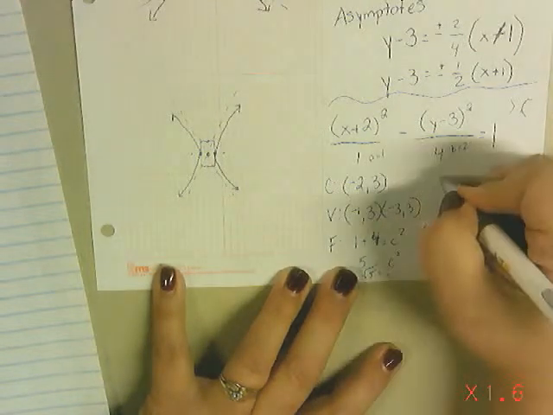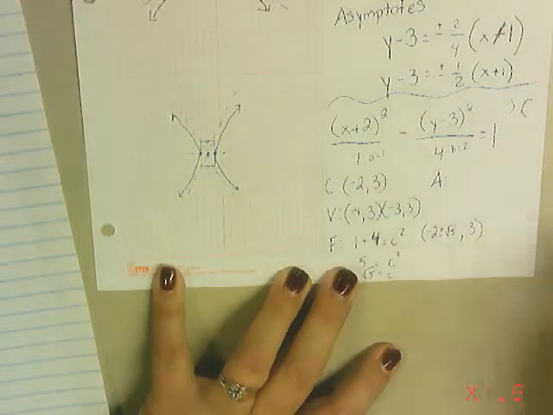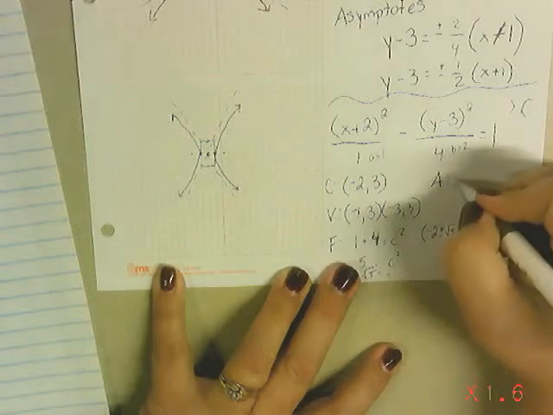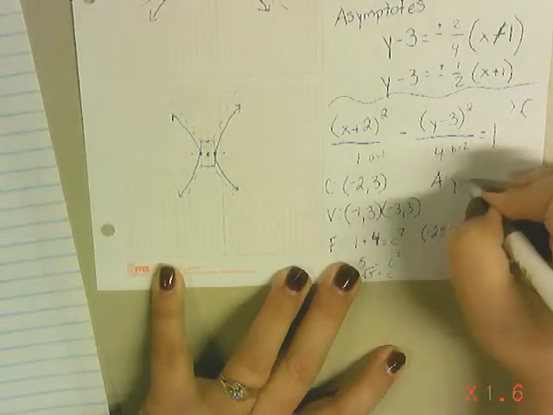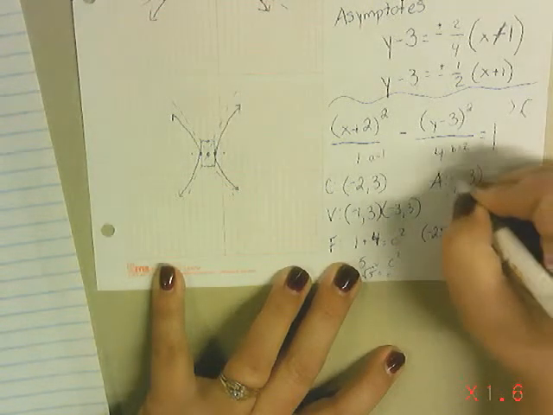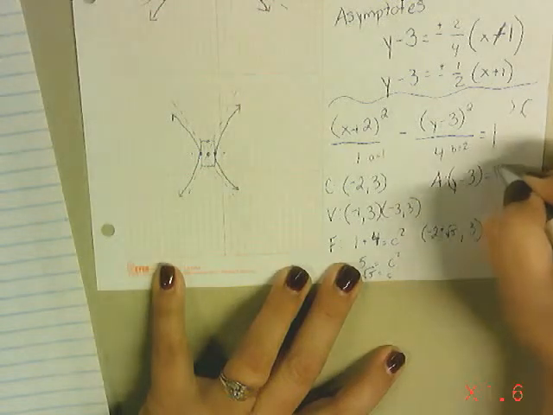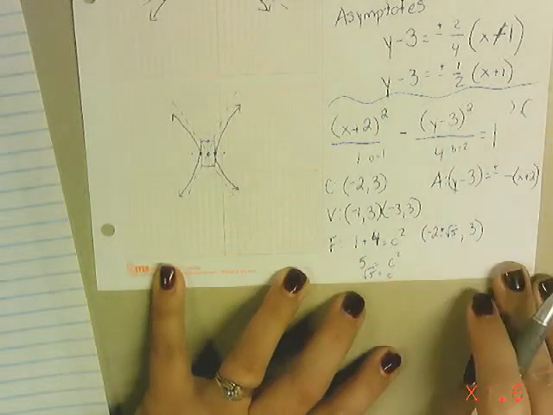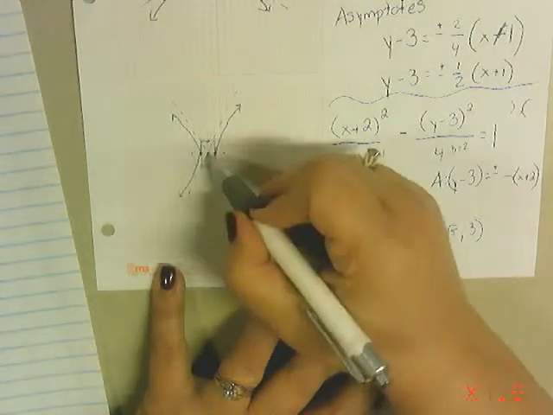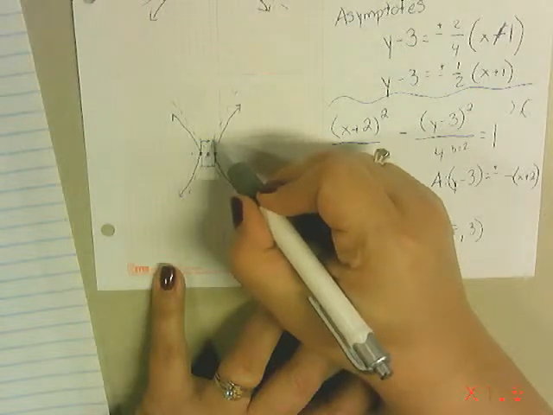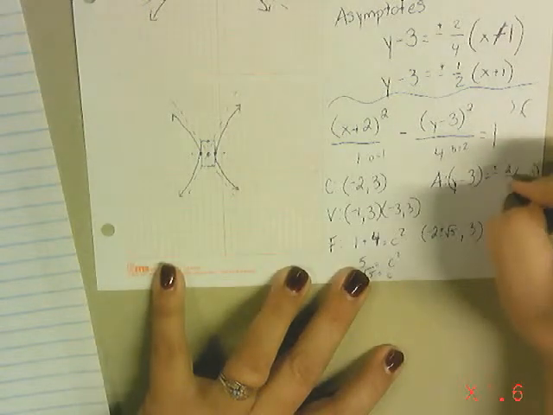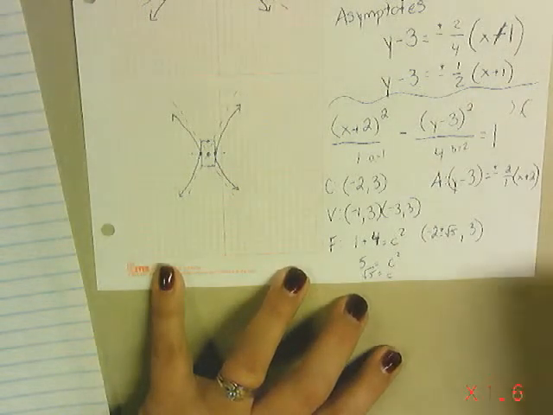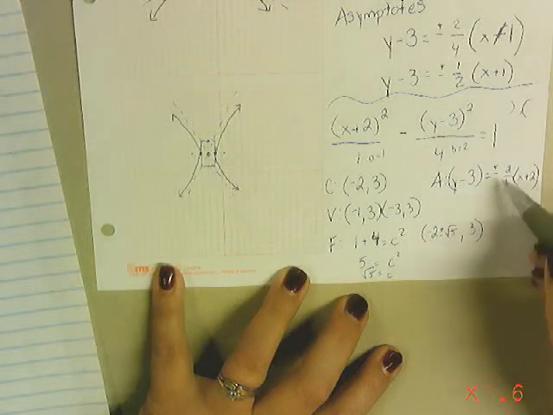We have to find our asymptote equations. And again, that's y minus 3 equals plus minus, we have to find our slope, x plus 2. So our slope up 2 over 1. So our slope is 2 over 1. So really we could just write that as 2, because 2 over 1 is the same as 2.